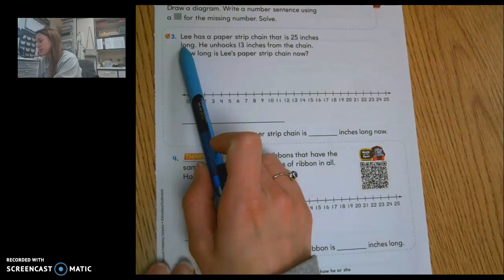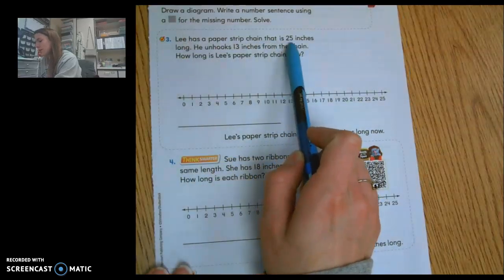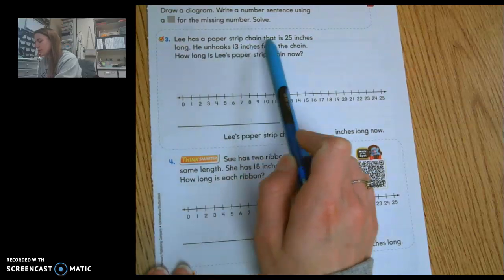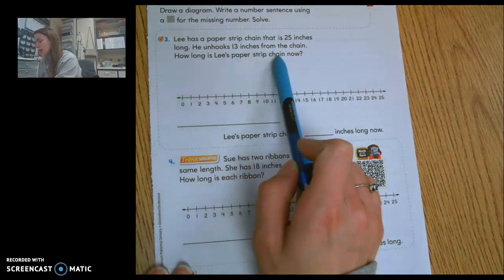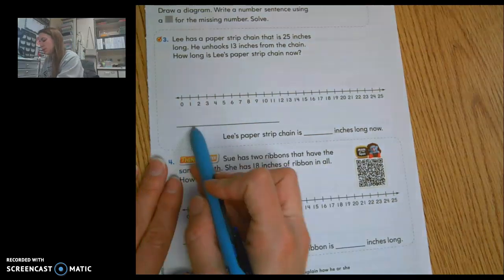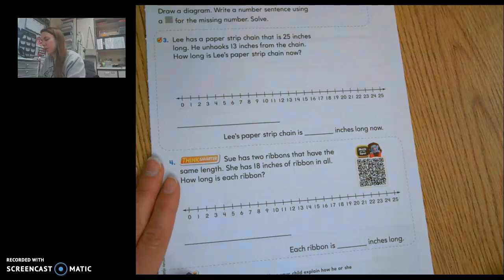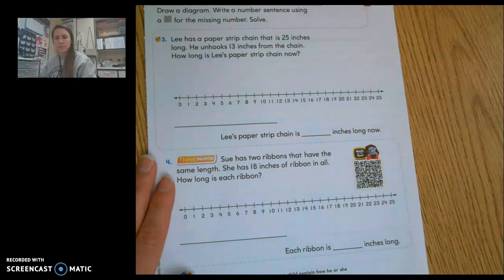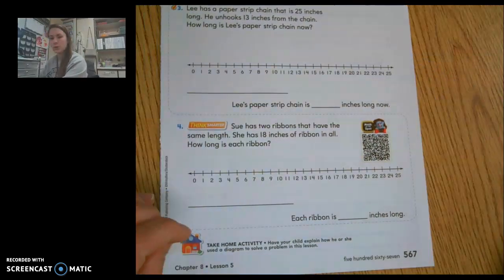Number 3 says, Lee has a paper strip chain that is 25 inches long. He unhooks 13 inches from the chain. How long is Lee's paper strip chain now? So you're going to make sure that you write your addition or subtraction sentence on the line and then put your final answer on this blank. You also have this number line to use to help you solve.